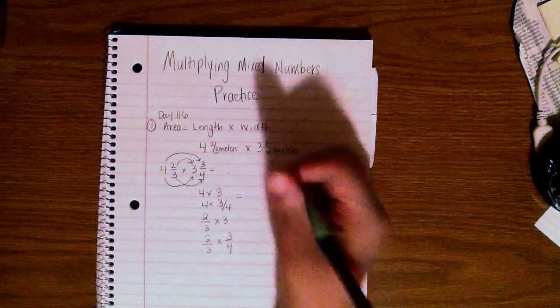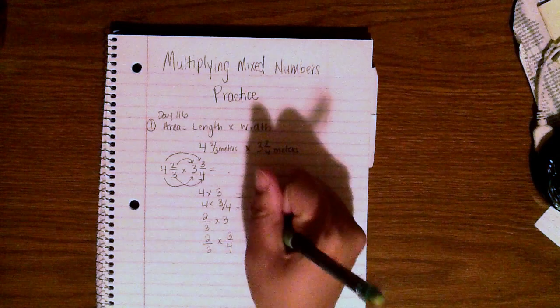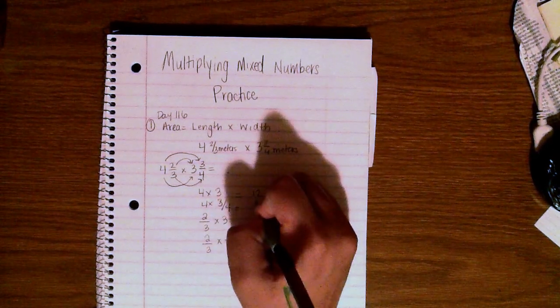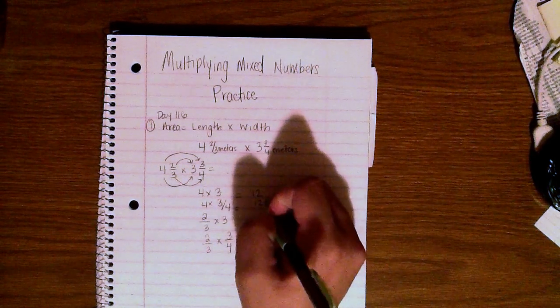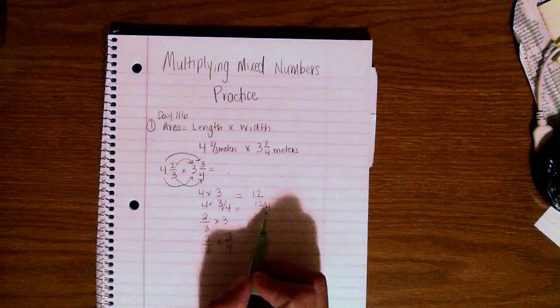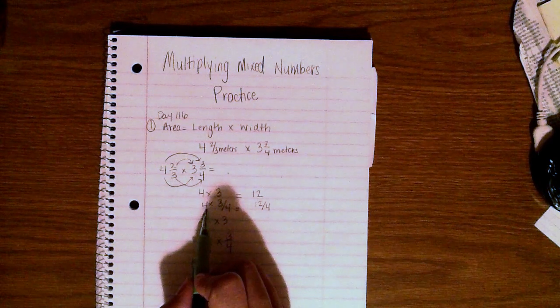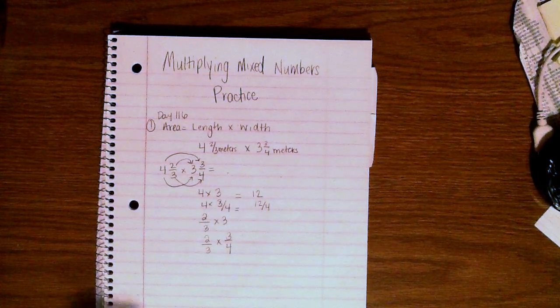Okay, 4 times 3 is 12. 4 times 3/4, well, if I do 4 times my numerator, which is 3, that's 12, and there's a little imaginary 1 under this 4, so that becomes 12/4, because that 1 times the 4 is 4. The 1 really isn't imaginary, it's just that 4 divided by 1 would still be 4, so that's why that works.